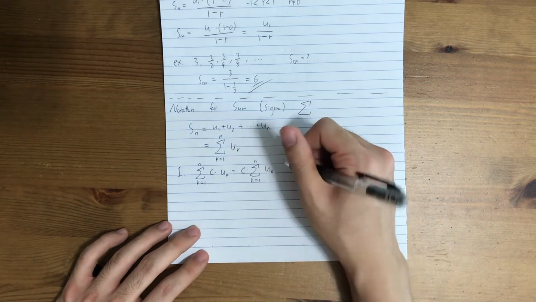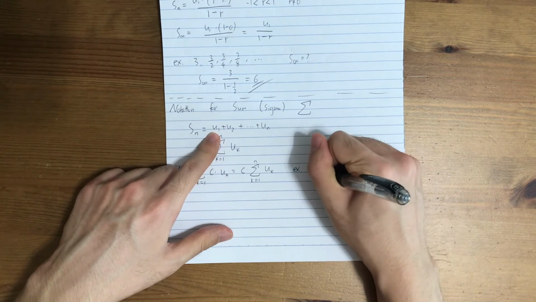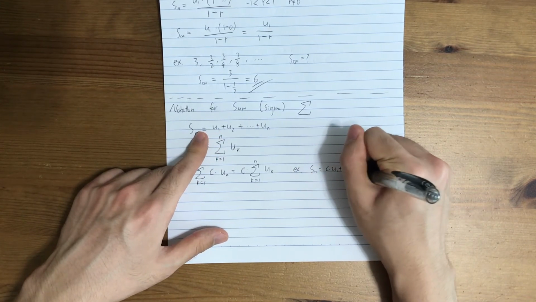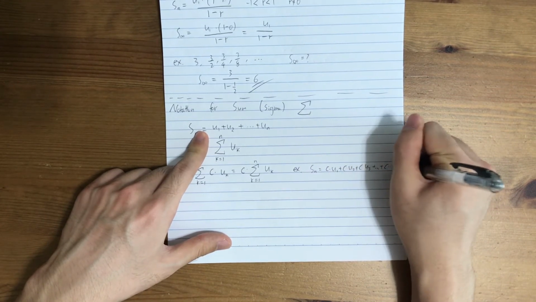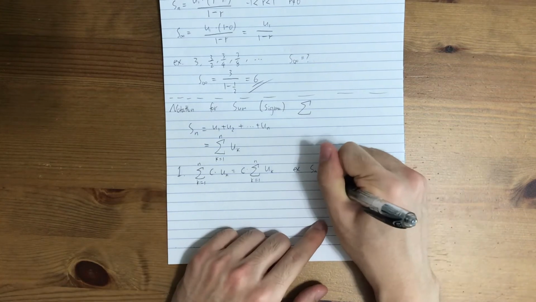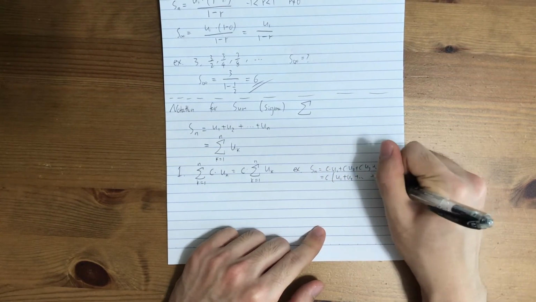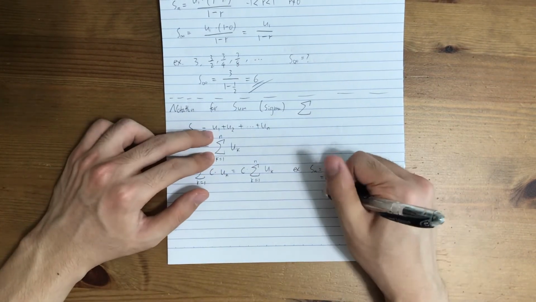Why can we do this? For example, let's say Sn equals Cu1 plus Cu2 plus Cu3 and all the way until Cun. Then we can factorize this by C, right? And what is this? It's just the sigma, right?